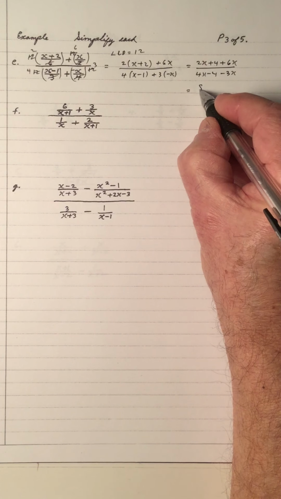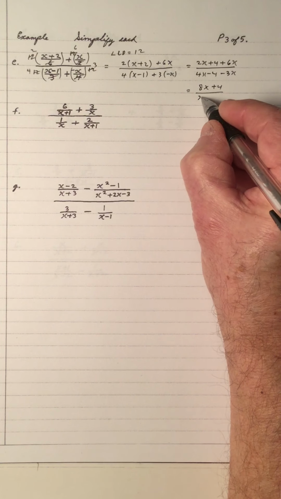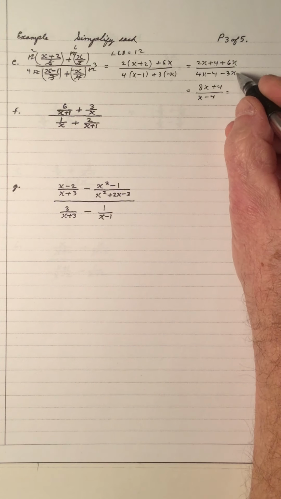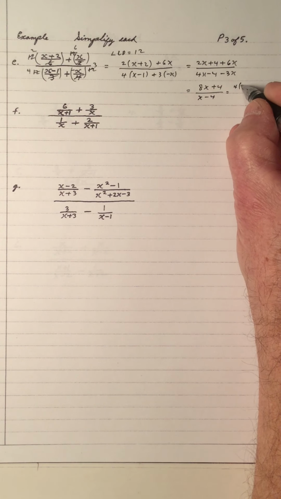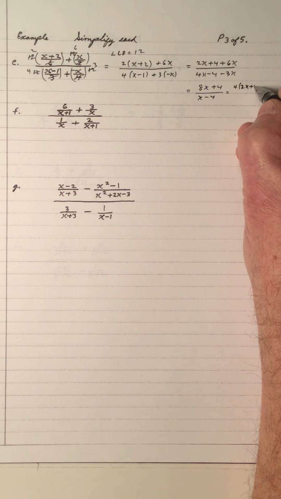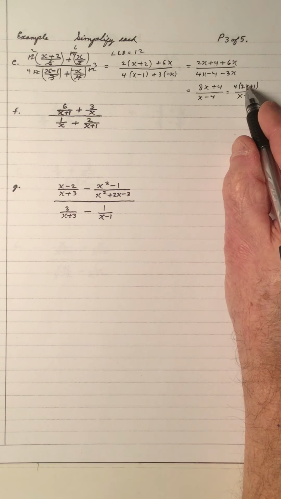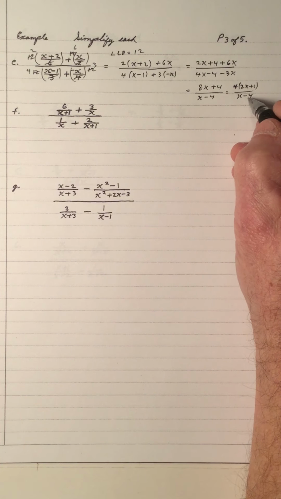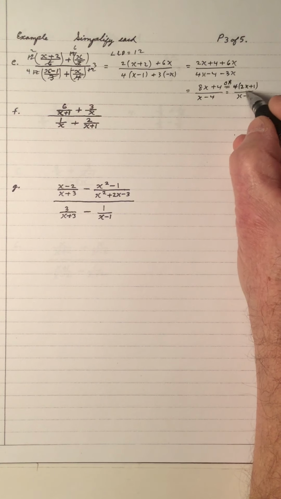But you simplify that, that's 8x plus 4. Simplify, we get x minus 4. And we get 4 comes out as 2x plus 1 and x minus 4. But even though I took the 4 out as a GCF, the 4 does not cancel. 2x plus 1 doesn't cancel. So that's your answer, or you could have that as your answer.